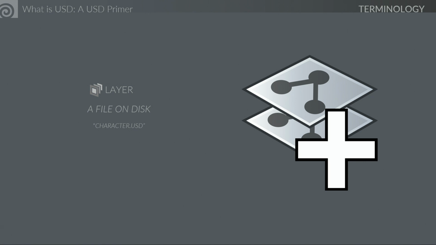You can think of a layer as simply a USD file on disk. This could be something like Sphere USD or Set USD or a Room USD. All of those examples are considered layers.